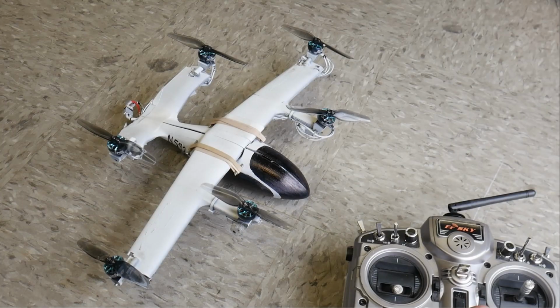So as you can see, even with one of the motors completely malfunctioning, the aircraft is still able to hover and fly. So why is this? Well, we can look at a free body diagram to understand the forces and moments at play.